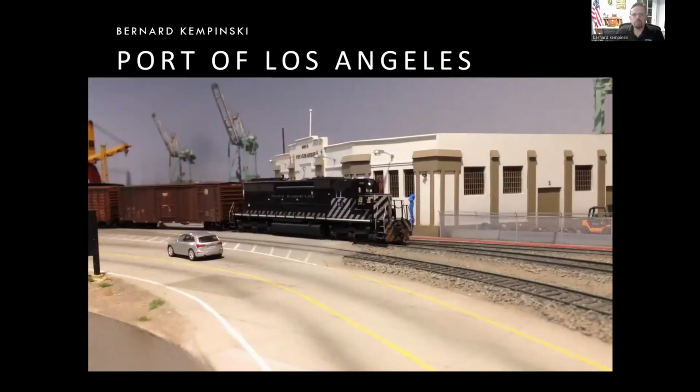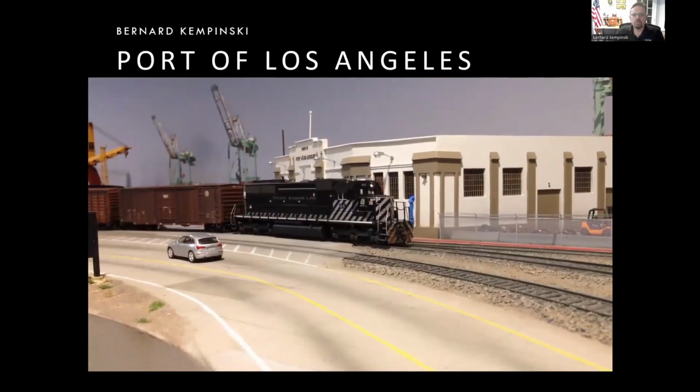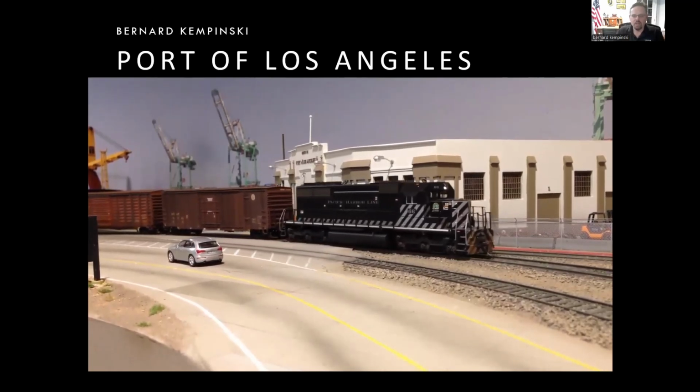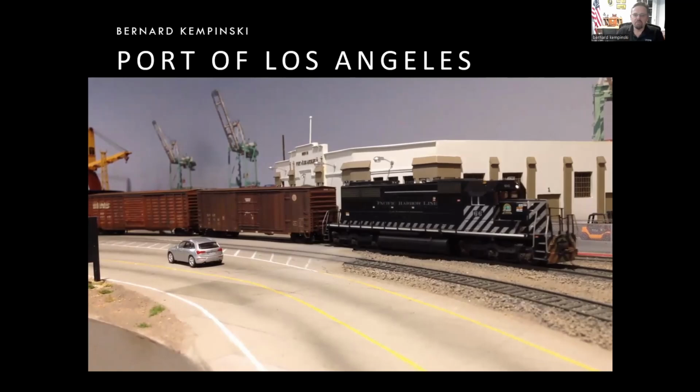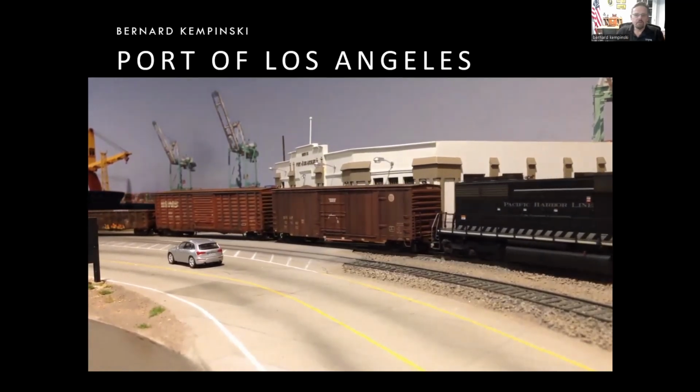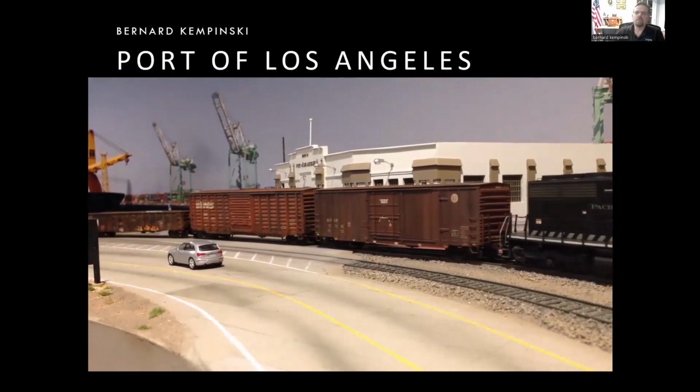So that was a grade crossing kit. The reason I added that grade crossing was for the NMRA Master Modeler, you had to have an electronic thing. So that was my electronic thing because I didn't really have one on my Civil War railroad. Unfortunately, I'm not hearing the sound, so I don't know why that's not working.